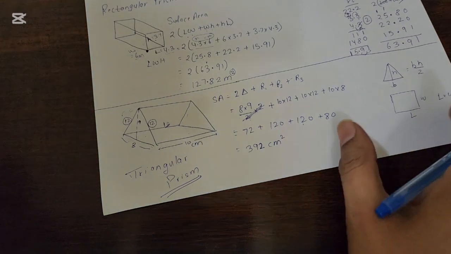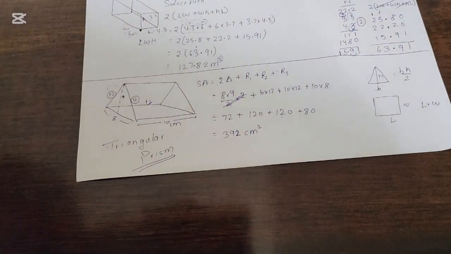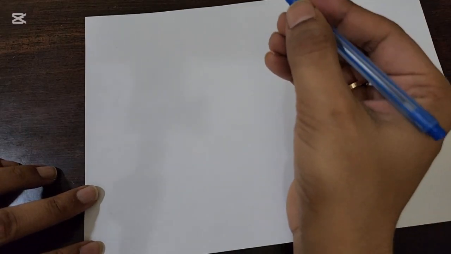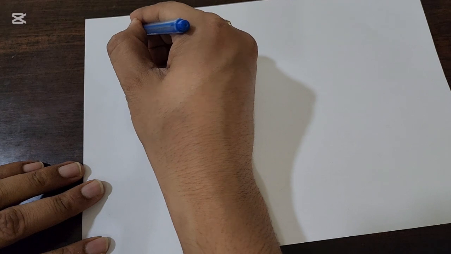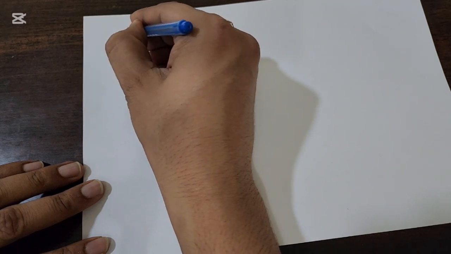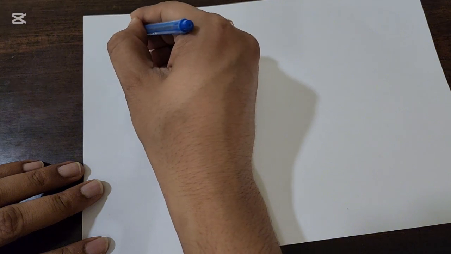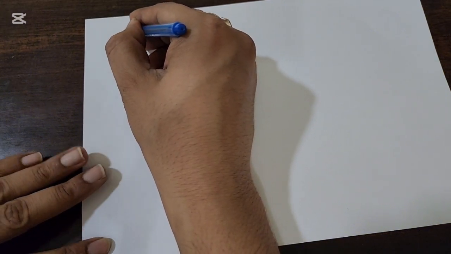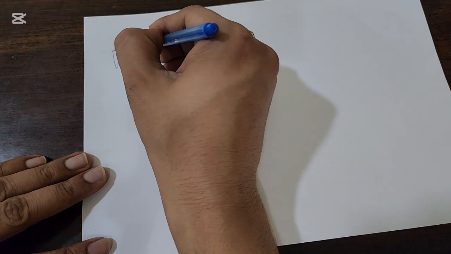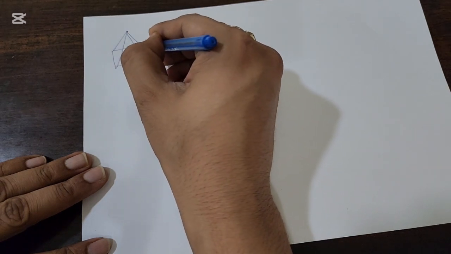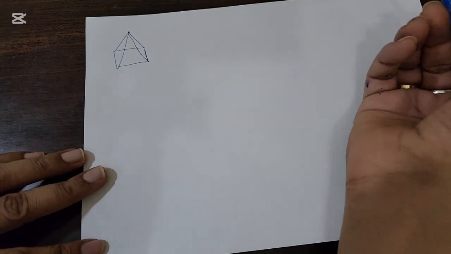Next is the pyramids. Okay, now let us talk about the pyramids. So the first one is a rectangular pyramid. Okay, so this is our rectangular pyramid, right?